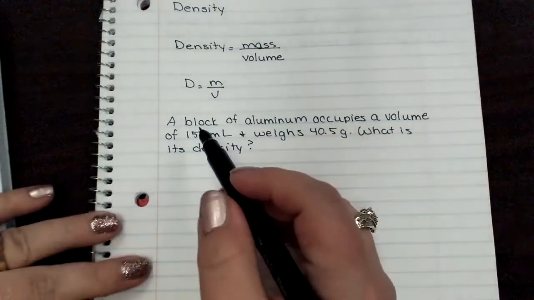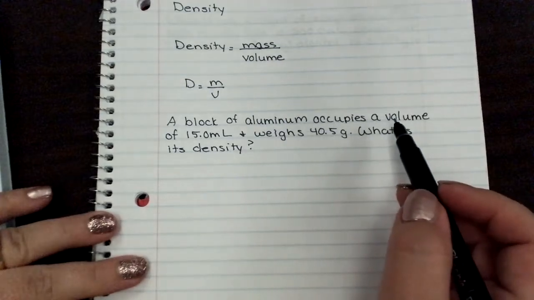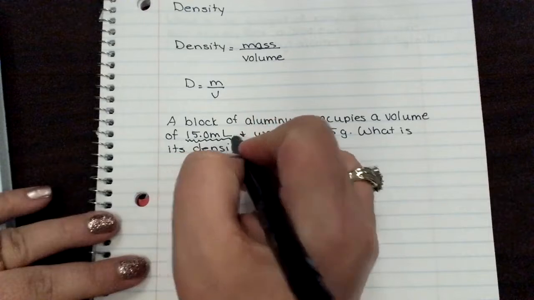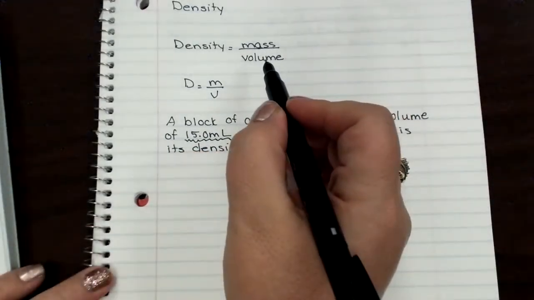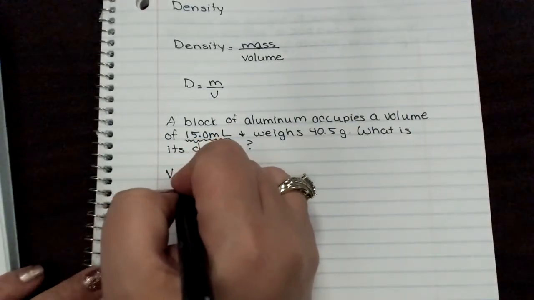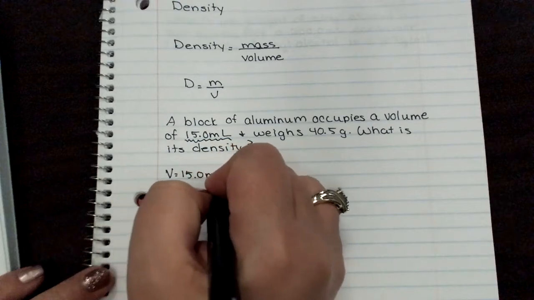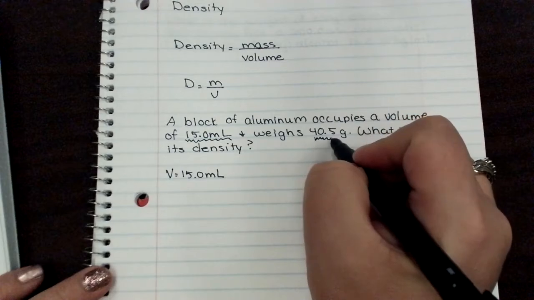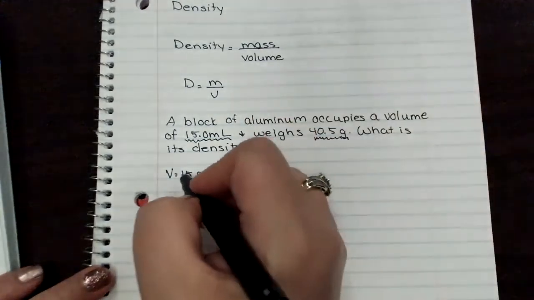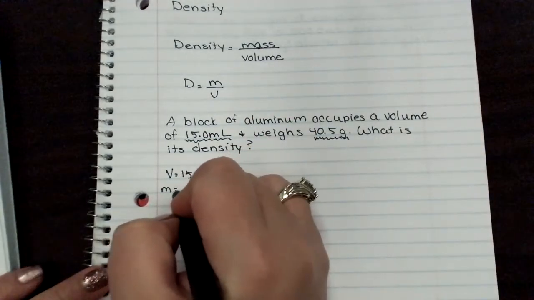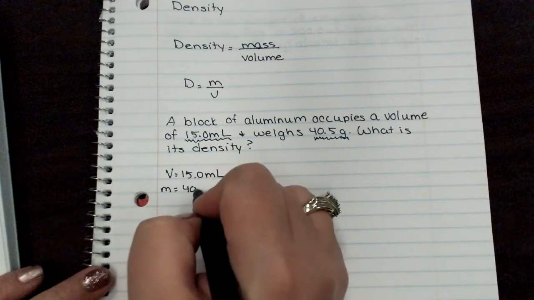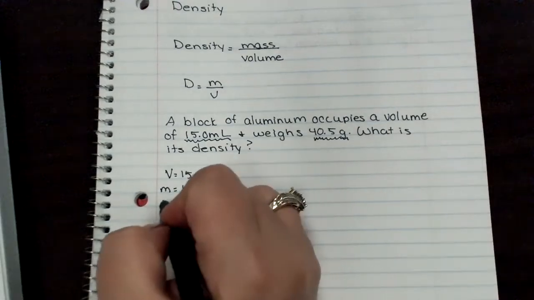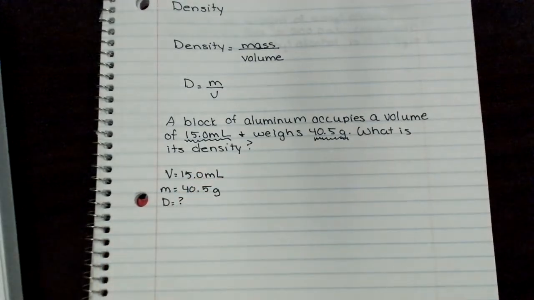So this problem tells us that a block of aluminum occupies a volume of 15.0 milliliters. So this number right here is one of my variables that I need. So I'm going to write down V equals 15.0 milliliters. And then they tell us that it weighs 40.5 grams. So that's another one of my variables that I need. So I'm going to put M, which is mass, is 40.5 grams. And then they want to know what is the density. So they're asking me to solve for density.